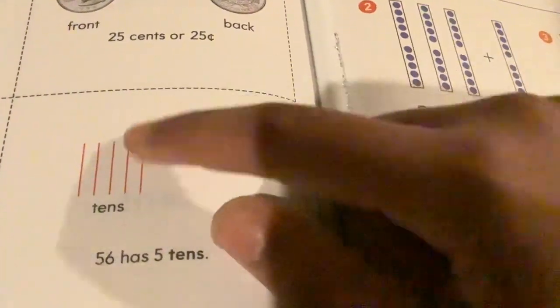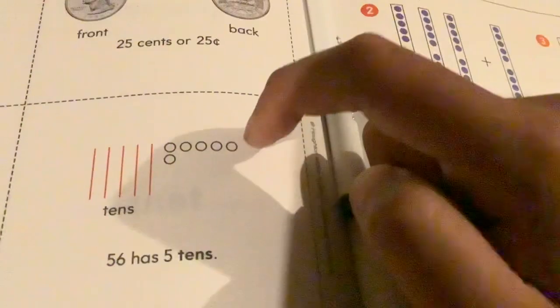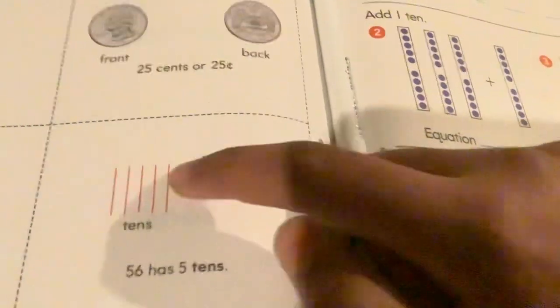Notice how I said 55 after 50? Well, that's because there is a full row of 5 here. So I said 55 right away. Notice the 5 row. And then one more is 56. Tens are a very important concept in identifying certain numbers, especially very large ones.